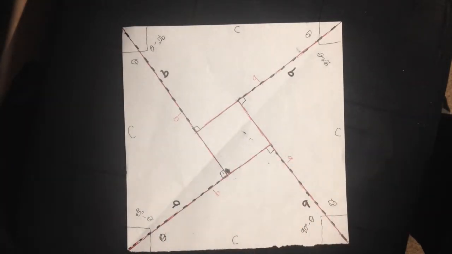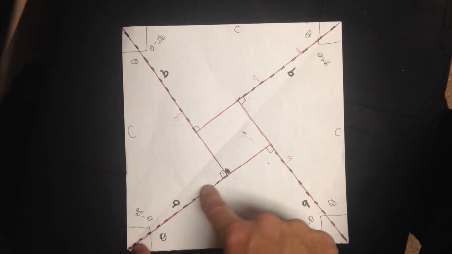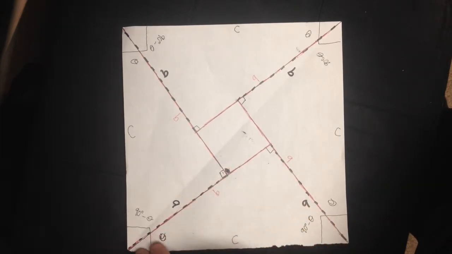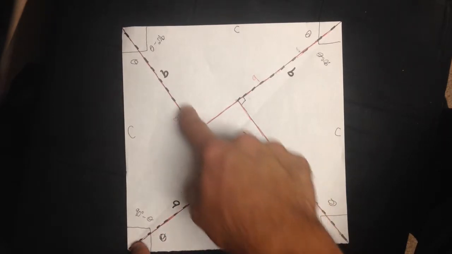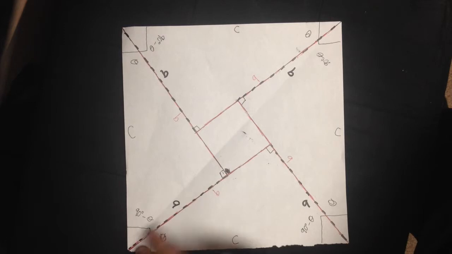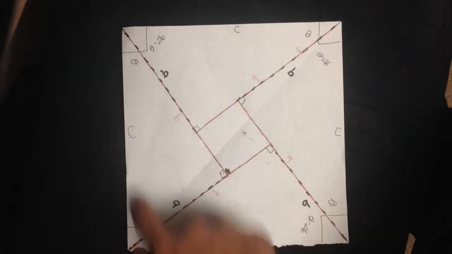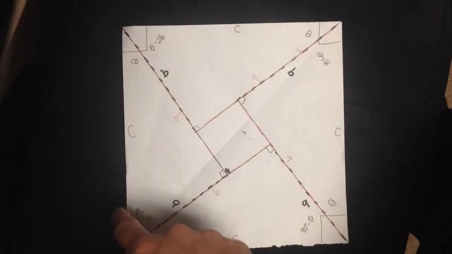Now for the A length, I used a dotted line with a Sharpie, so bear with me. I'm going to try and show you what it is. As you can see right here, there's a dotted line labeled A, and that is the side length A of this triangle. So here's A for this, here's B for that triangle, and here's C. So that's forming one triangle right there.